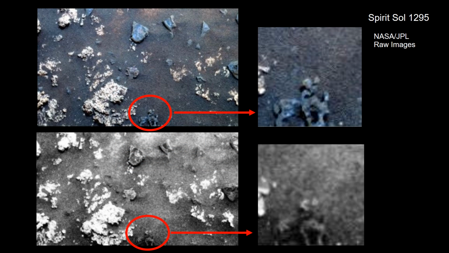These images taken by the Spirit rover should be identical. The top one came from a website by Holger Eisenberg, who developed a program that converted NASA's black and white raw images to color. The images were taken sequentially, and yet the object in the image has changed completely.